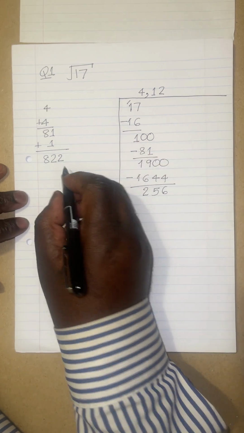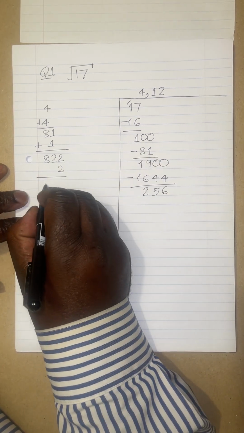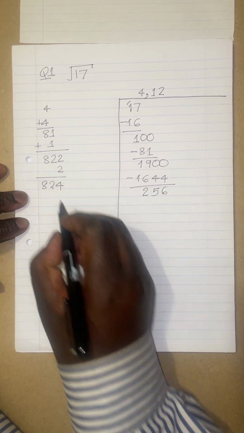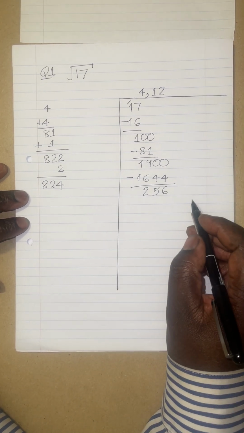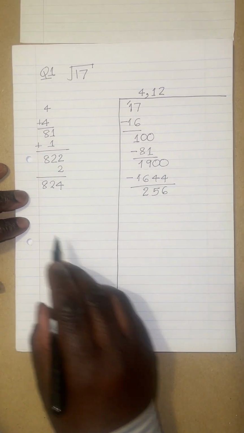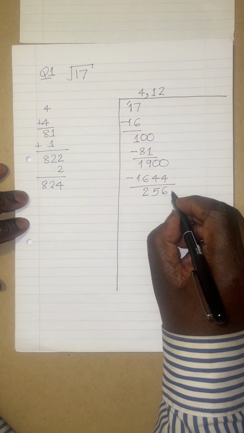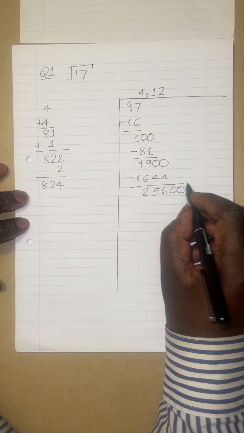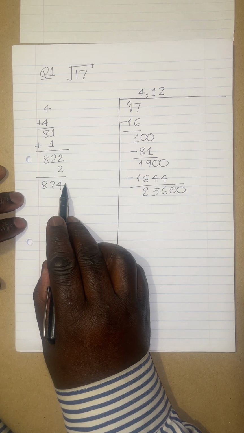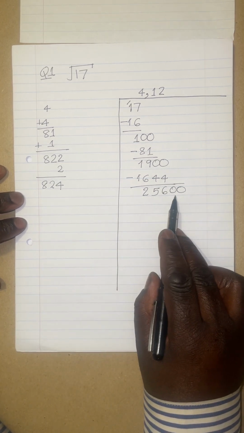Right, so I'm now going to bring the 2 here, and I must add. So this is going to be 824. Now, so the 2 is sorted, 824. Now I've reached a stage. Remember, subtraction has been done. I must add 2 zeros now. I'm going to look for a number such that when I put in front here, it will give me this or something very close to that.